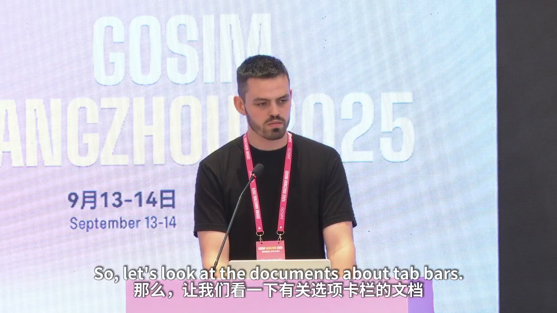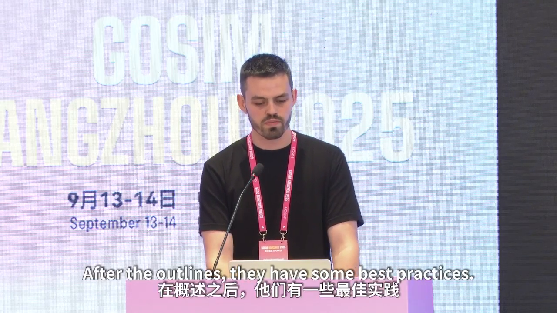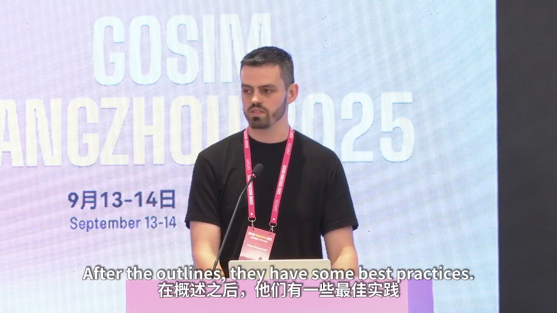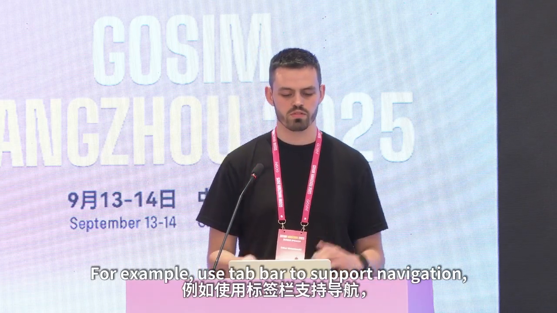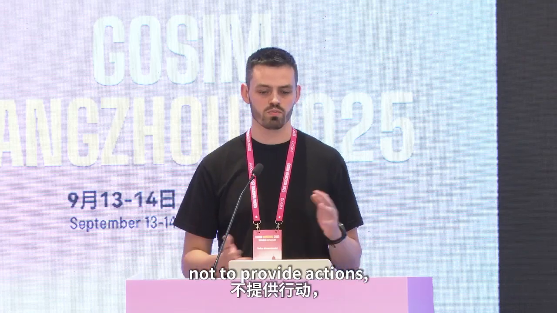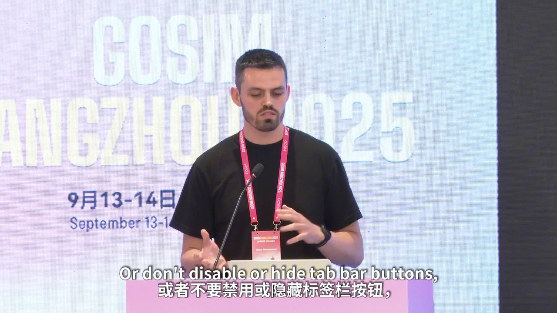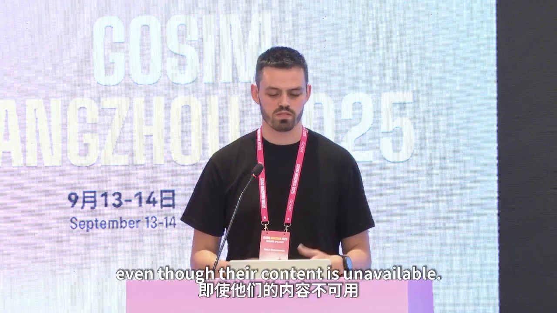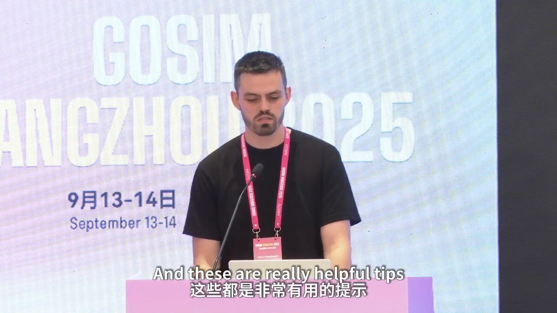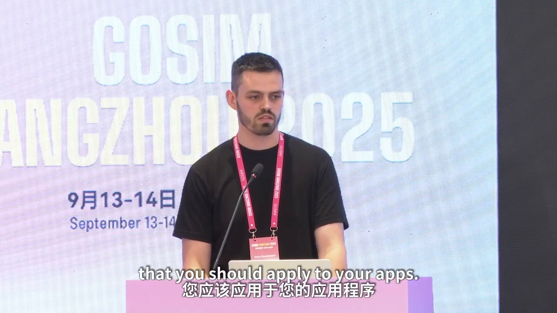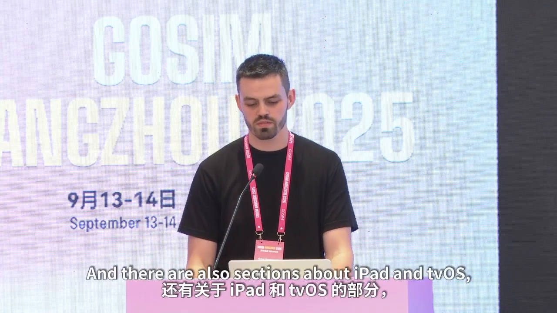So let's look at the documents about tab bars. After the outlines, they have some best practices. For example, use a tab bar to support navigation, not to provide actions, which I saw a lot of apps doing. Or don't disable or hide tab bar buttons even if their content is unavailable. These are really helpful tips that you should apply to your apps.